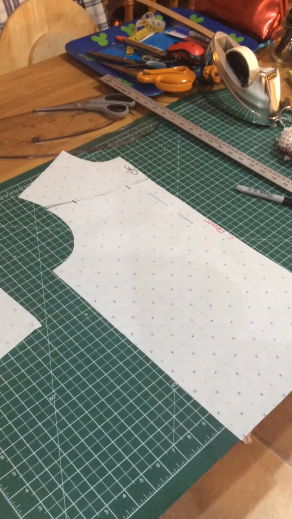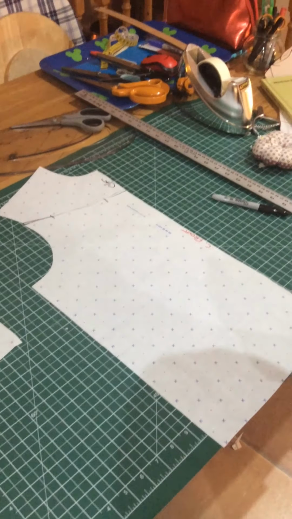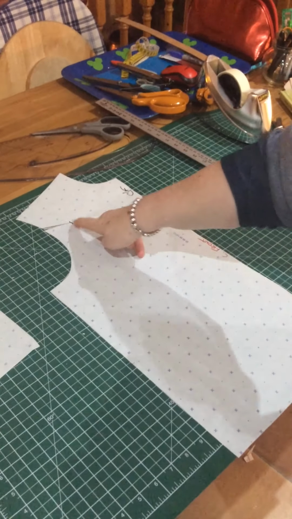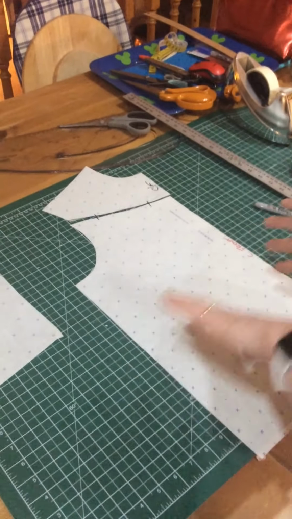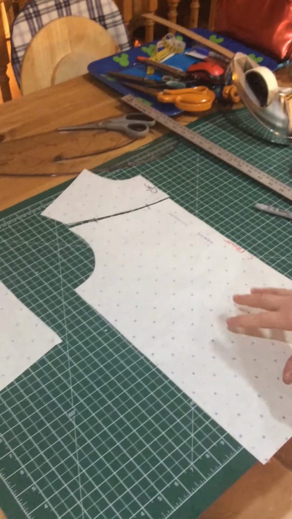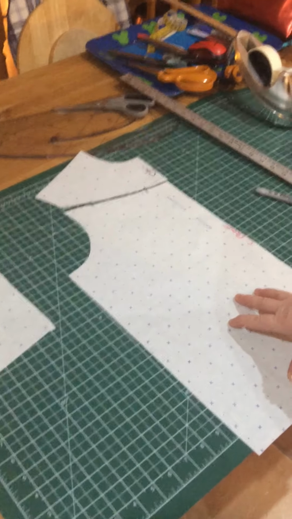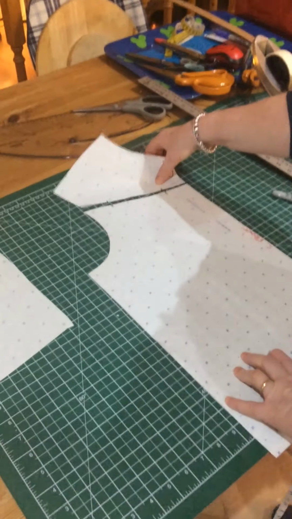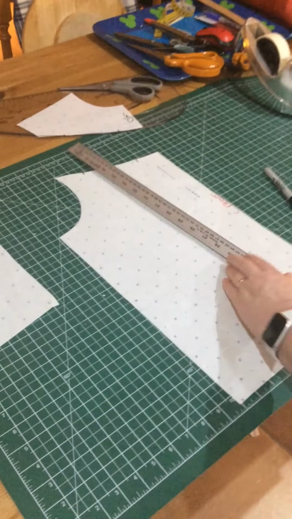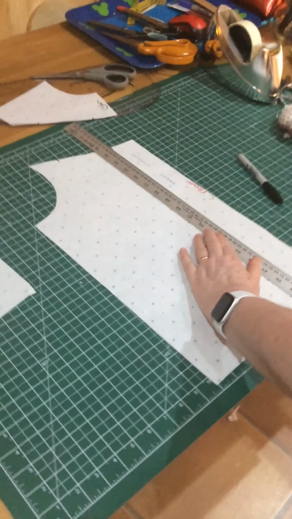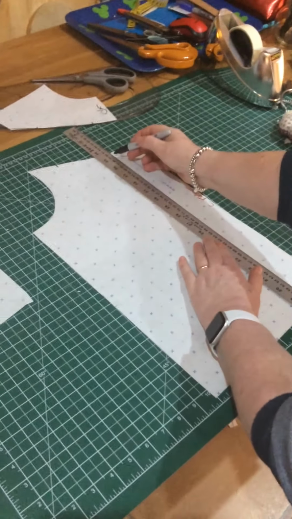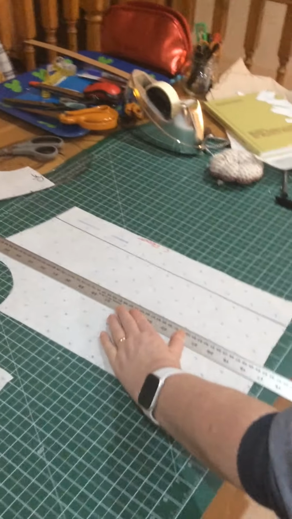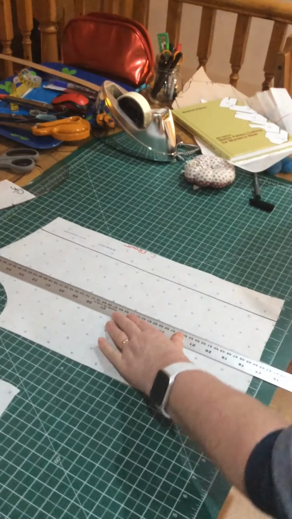So the common practice, if you're adding gathers to something, is to have a ratio of 2 to 1 with the gathers. So that's 10 centimetres, and I want to add another 10 centimetres of volume into the lower section of this to give me enough fabric to gather, basically. So I'm moving that out of the way, and I'm just going to draw a straight line. And this is the section I'm going to split and add extra gathers.